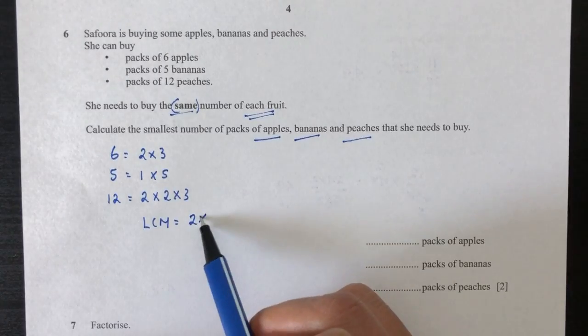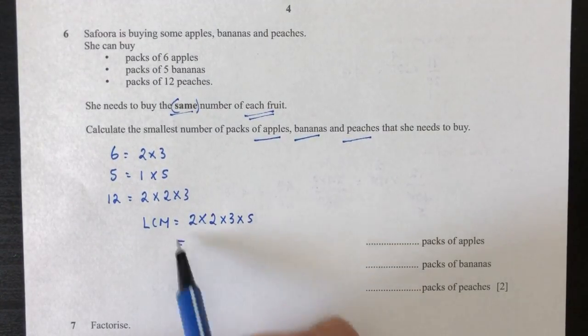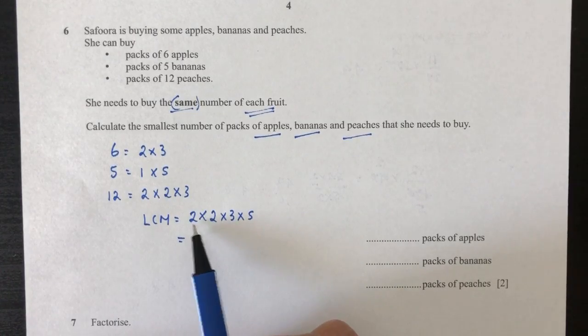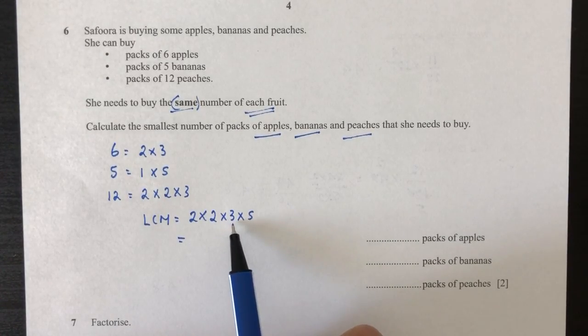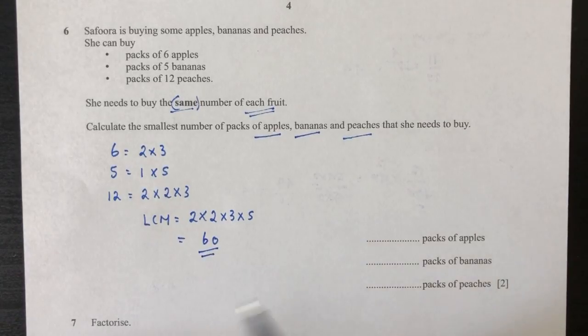So 2 times 2, right? And then times 3 times 5. So these are the number of fruits they need to buy. So basically this is 4 times 3 is 12, times 5 is 60. So they need to buy 60 fruits of each.